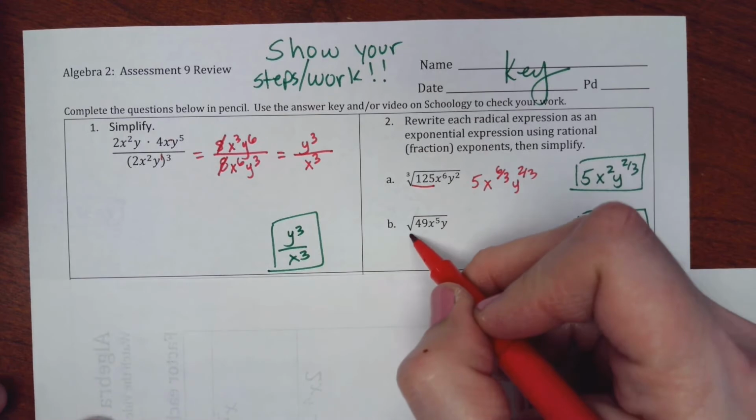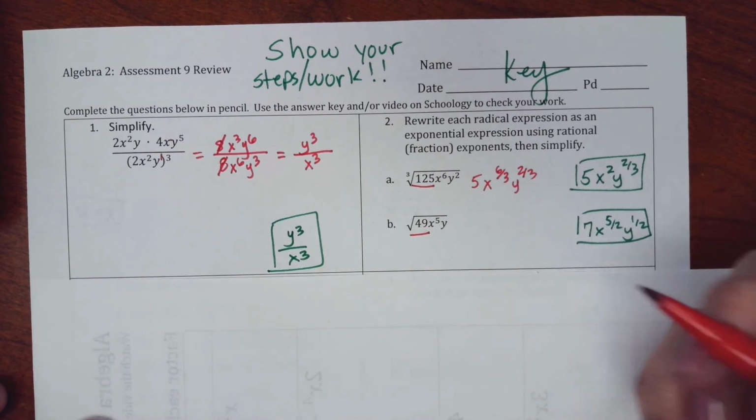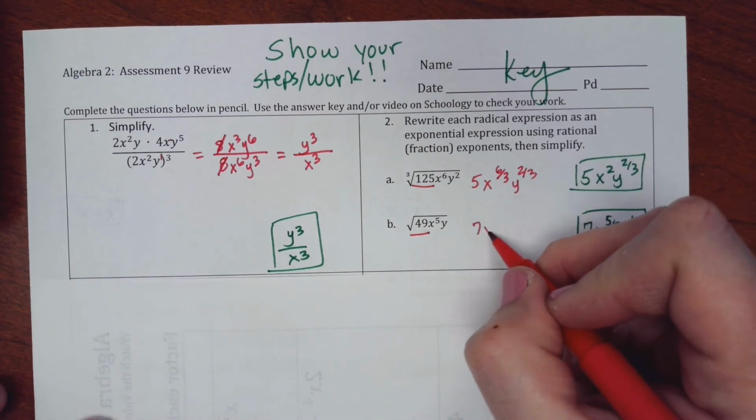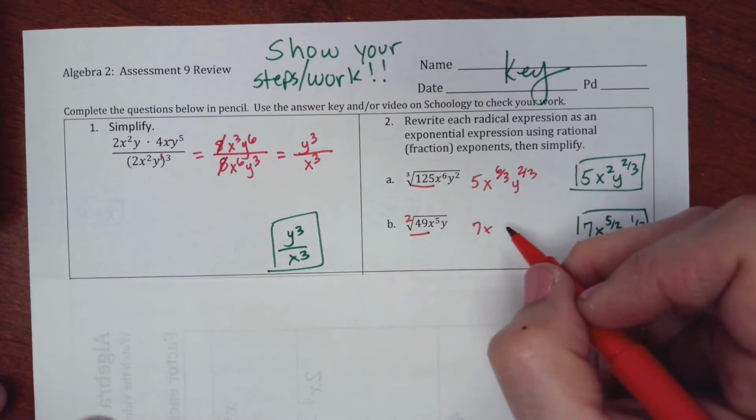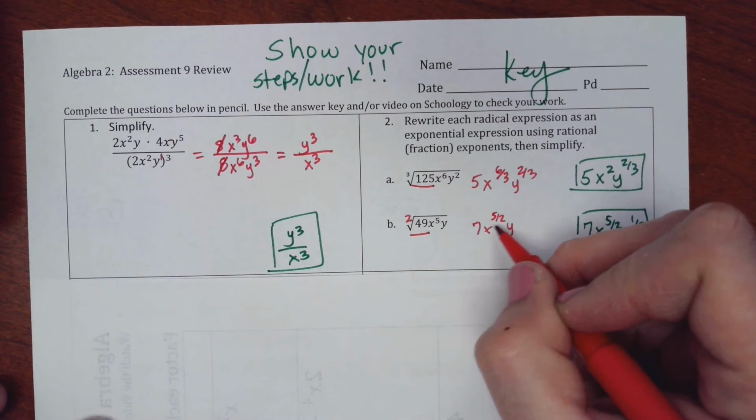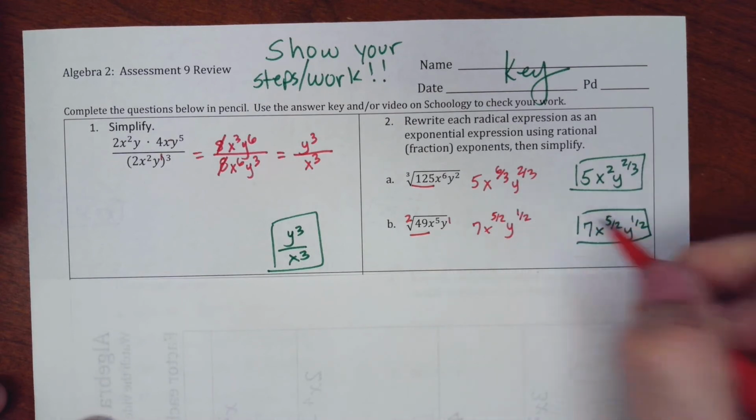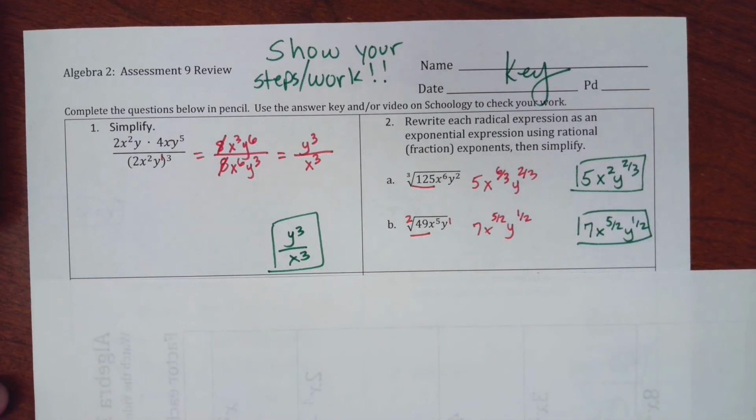All right, here, square root of 49 is easy peasy, 7. But then I have my x^5. Remember, this is a square root, so I have 5 over 2. And y, this is a 1, so 1 over 2. And so just writing them in a different form.